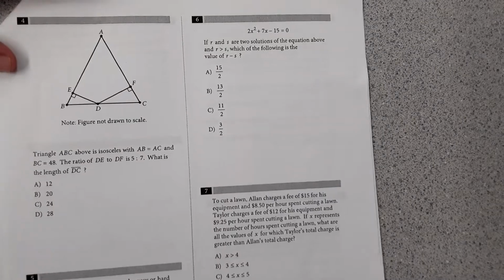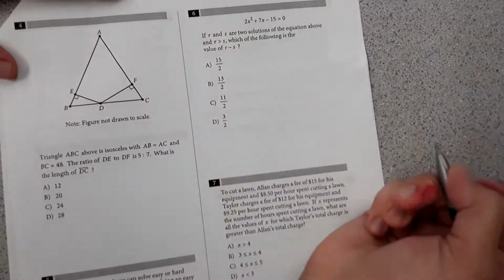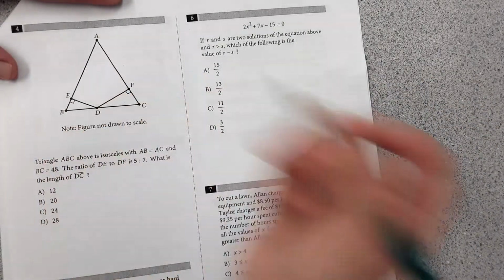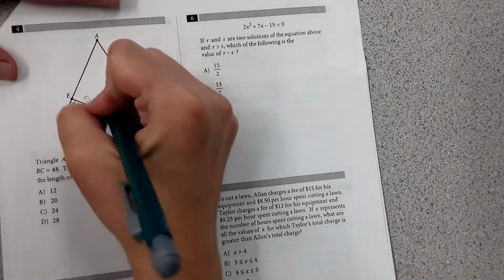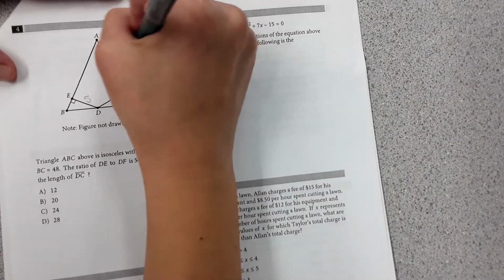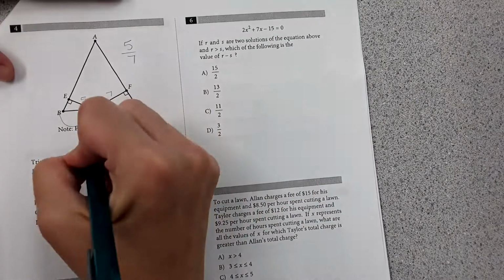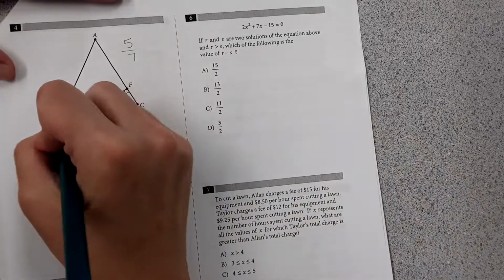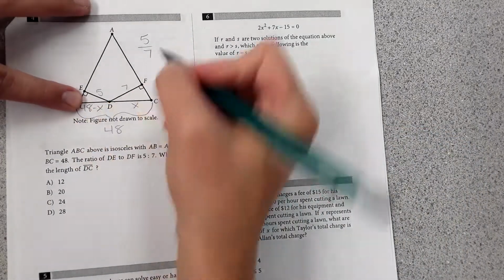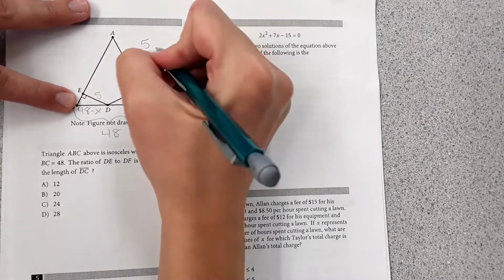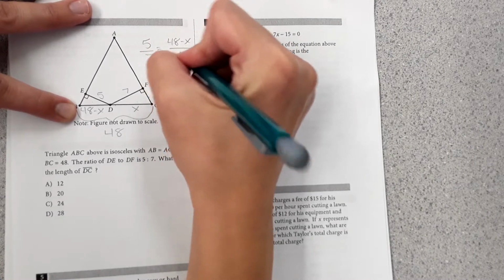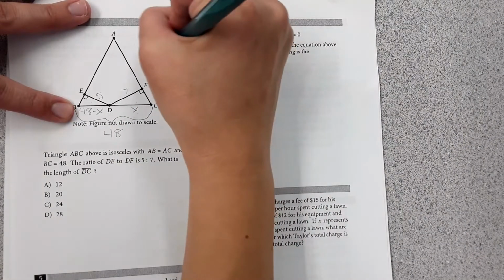Number 4, through the description, you can surmise that these are similar triangles, and similar triangles have proportional relationships. It says that this is proportional to this in a ratio of 5 to 7. It tells us that this here has a length of 48. It wants us to solve for DC, and this length right here would be 48 minus x. So we're going to have small to large triangle equal to small to the larger triangle, and then we can solve using cross products.